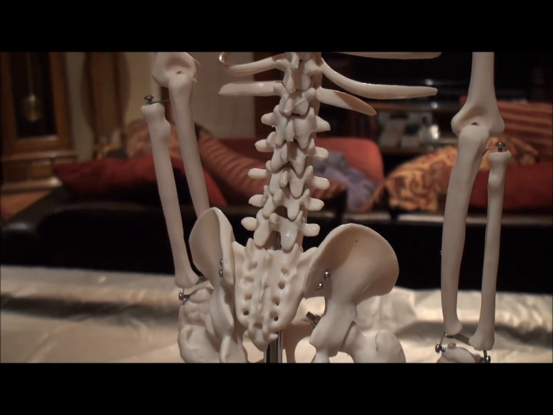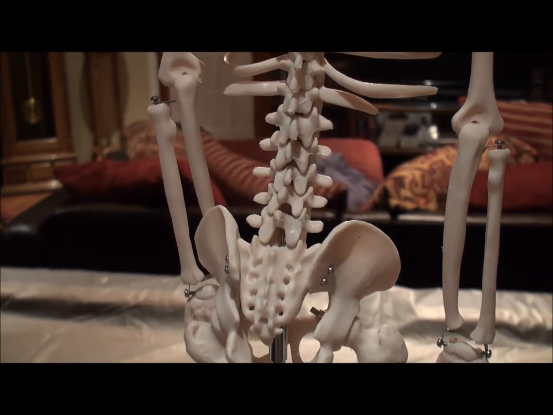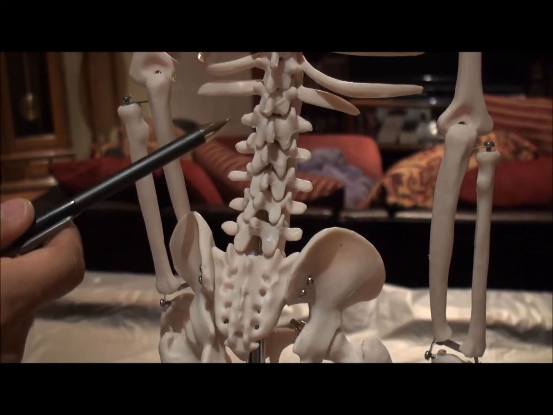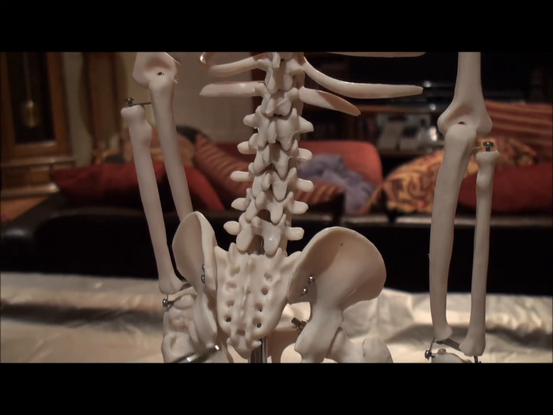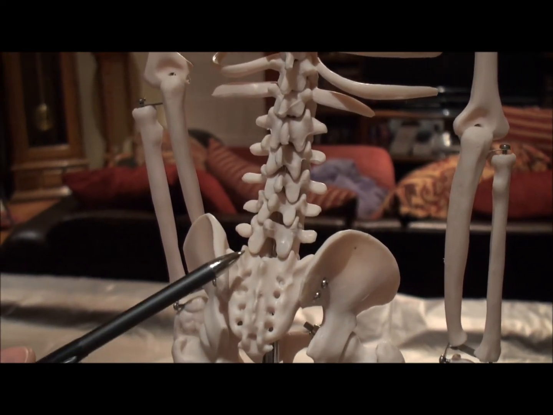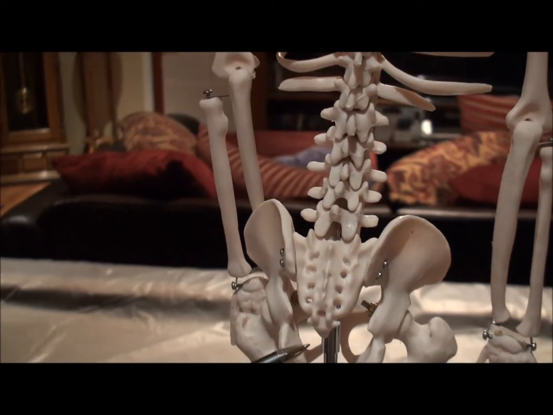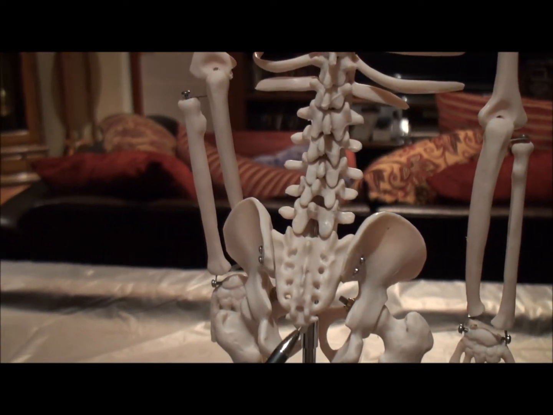Next are the lumbar vertebrae. There's 5 total, which is right here. This is the sacrum. There's 5 fused to form this bone. And the coccyx, there's 4 fused bones.